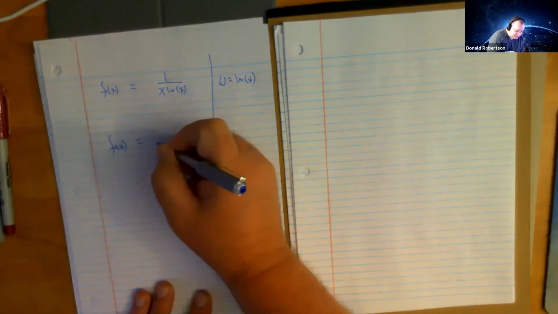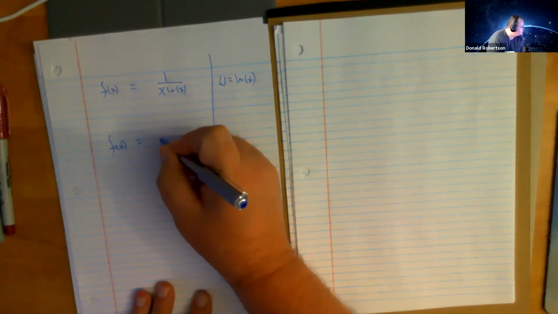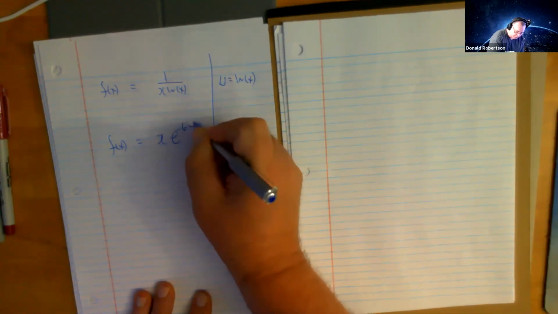Suppose I get that guy. What integration technique will work for that question? Integration by parts.